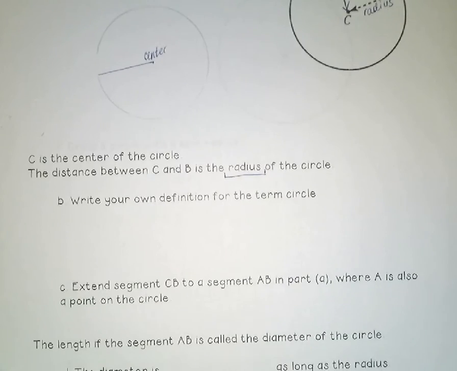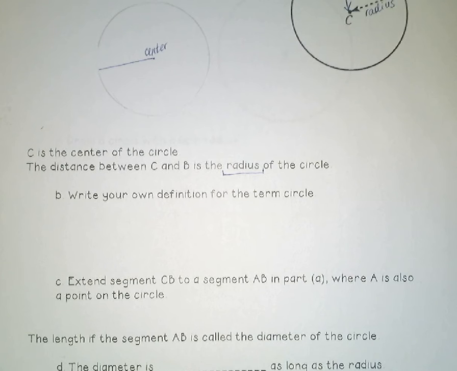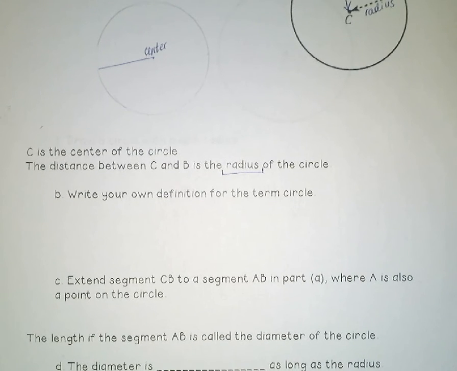All right. So in part B, it says write your own definition for the term circle. Again, a circle is a shape.